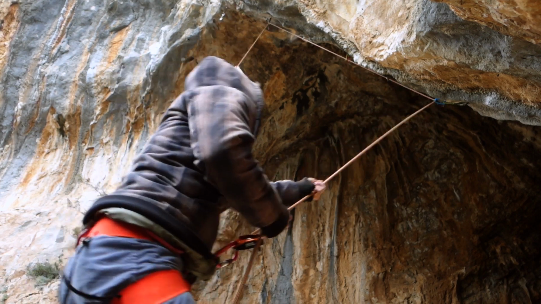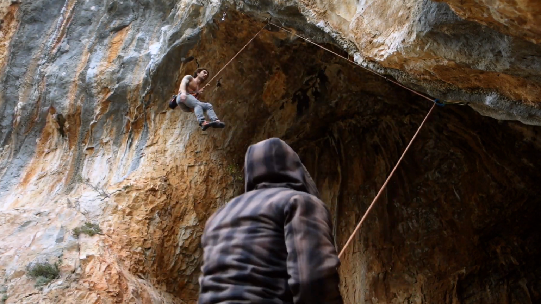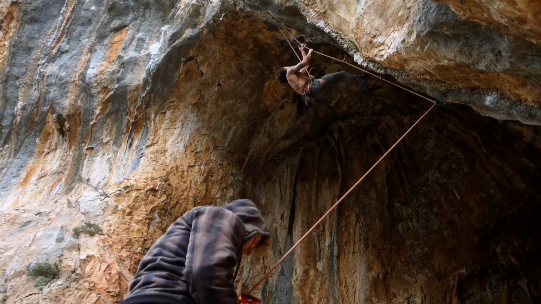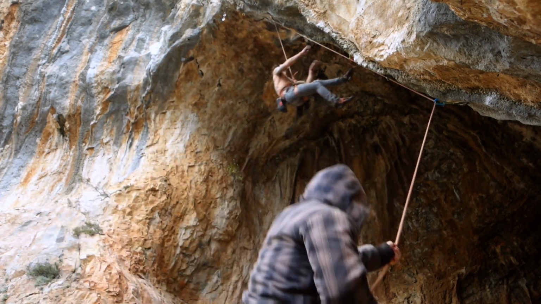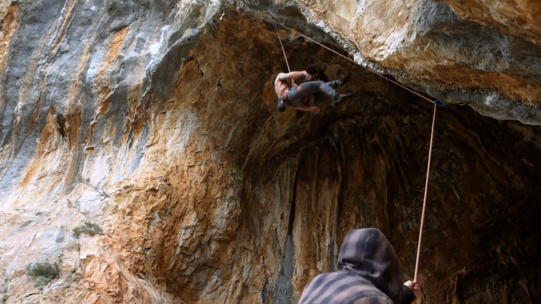The GriGri, like many other modern belaying devices, is a semi-automatic belaying device, which means that it's going to lock the rope as soon as a rapid force pulls on it.